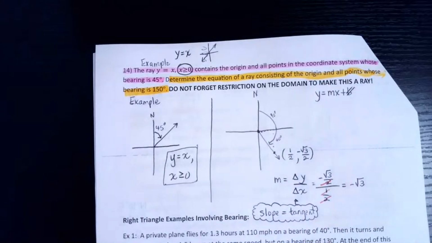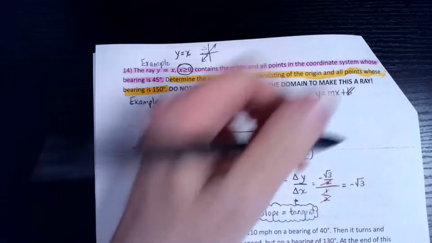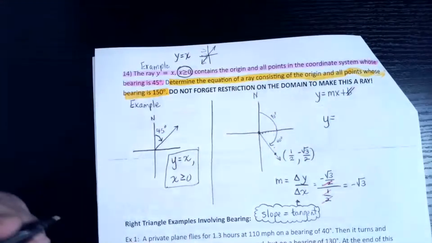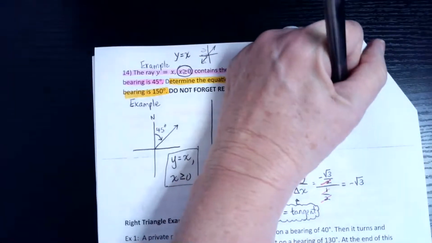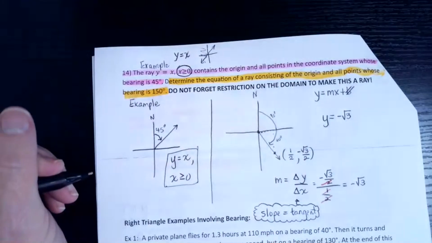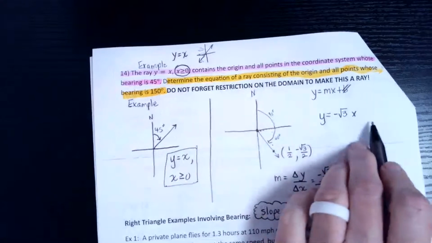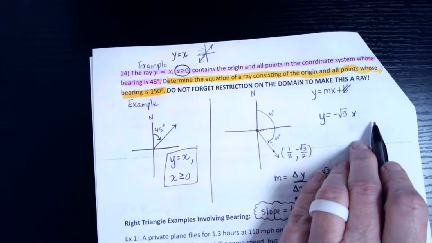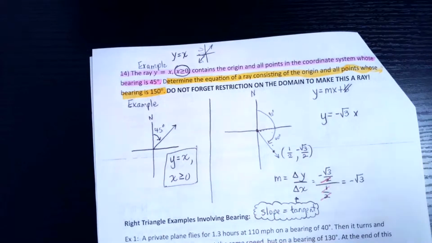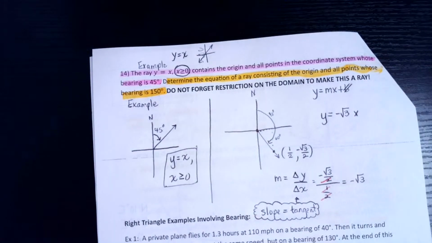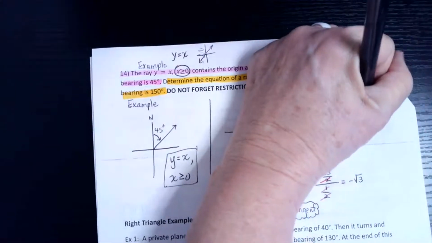So what did they want me to do? Determine the equation of a ray. Okay, let's get the equation going. So what would my equation be? Y equals negative square root of 3 X. Make sure your X does not appear to be under that radical. And we don't have to put our beginning amount because it's a 0, right? So that is the equation, but that's an equation of a line, not a ray. Yes, comma, give me a domain restriction.